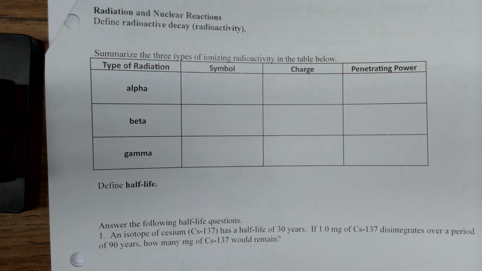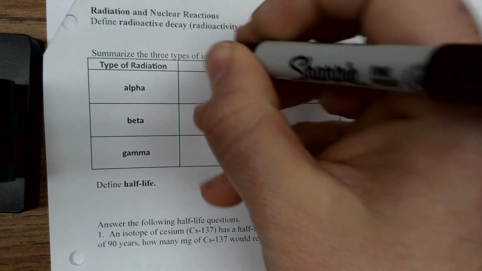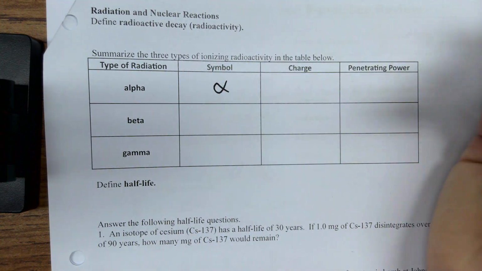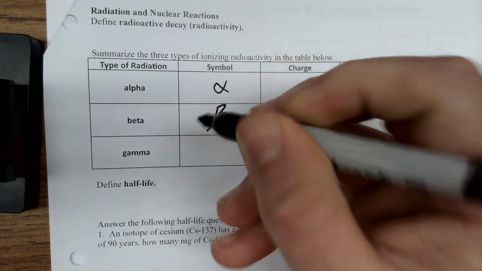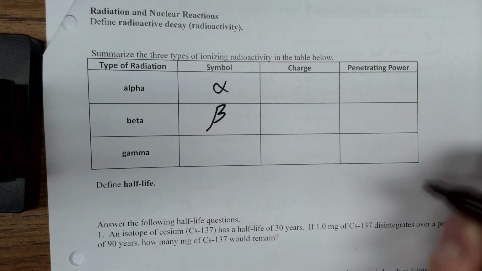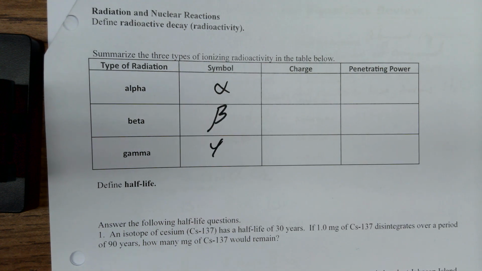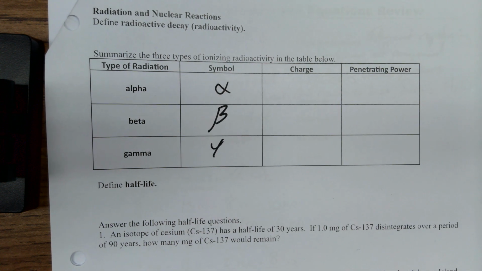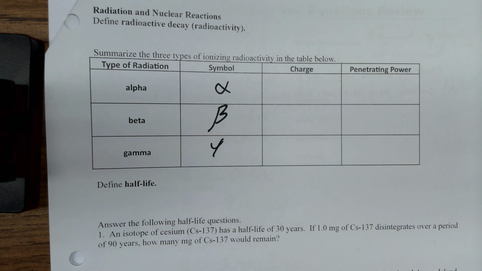Now, I did pause the video at a couple spots to talk about the charge. We saw the symbol of alpha, kind of looked like the fish. Beta was my B with the very long back. And gamma was my Y. Now, charge isn't particularly important. We will talk about a couple of them.